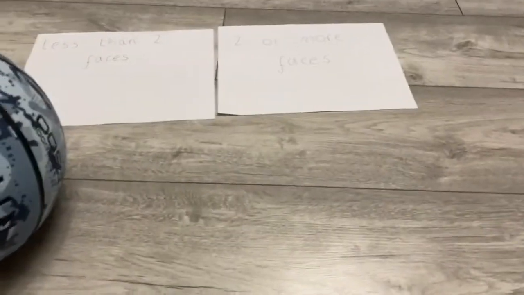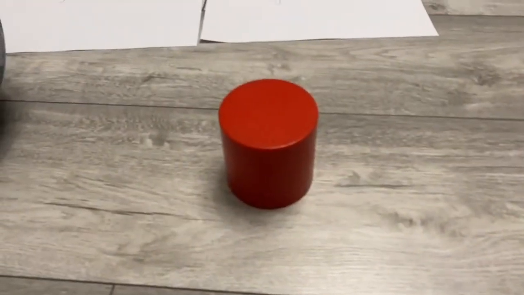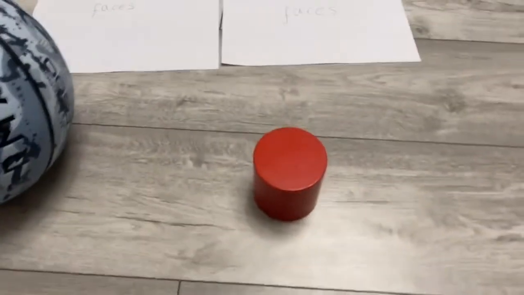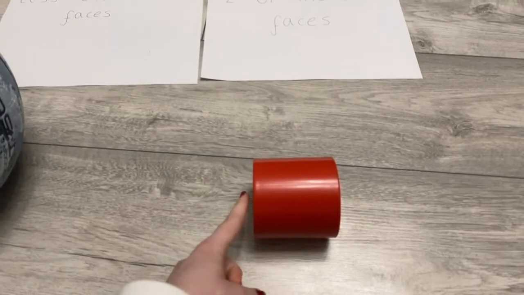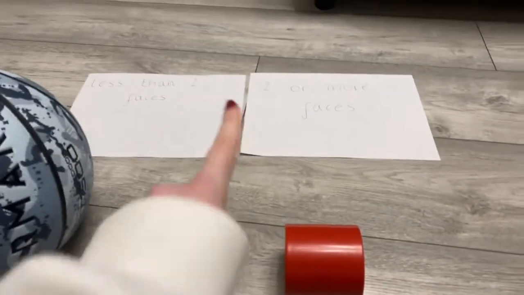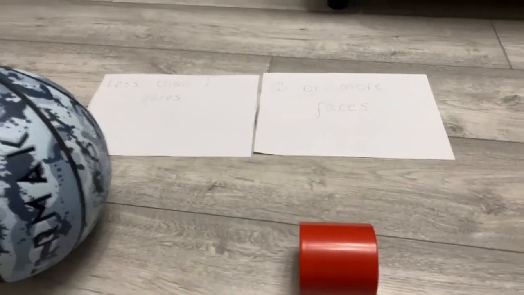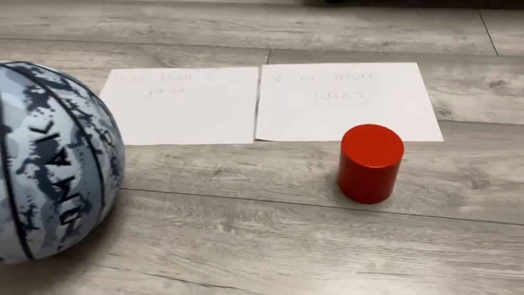My next shape. Here we go. What is this shape? It is a cylinder. So let's count the faces on my cylinder. 1, 2, 3. Is 3 less than 2 or more than 2? Good, it is more than 2, so that one can go over here.